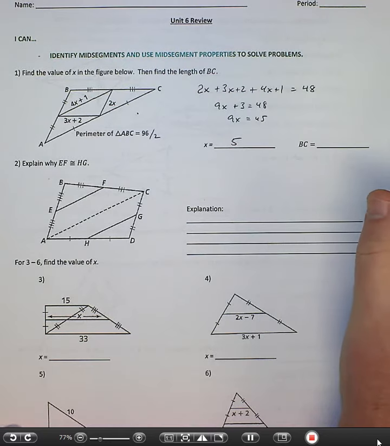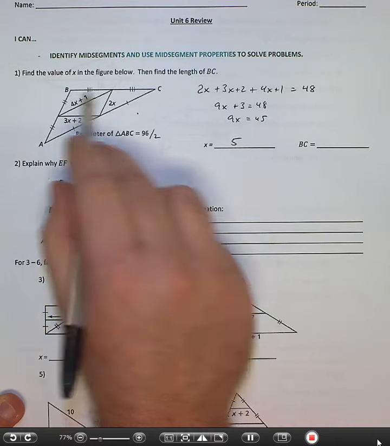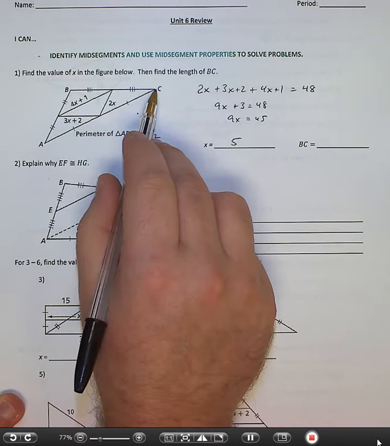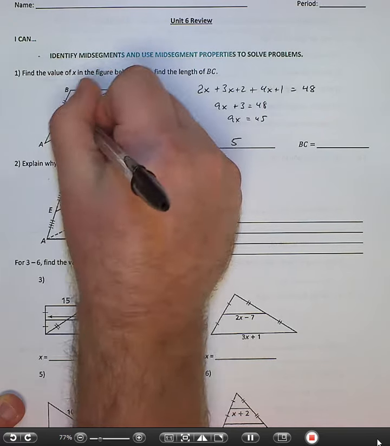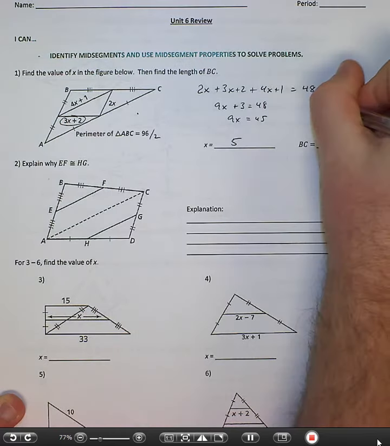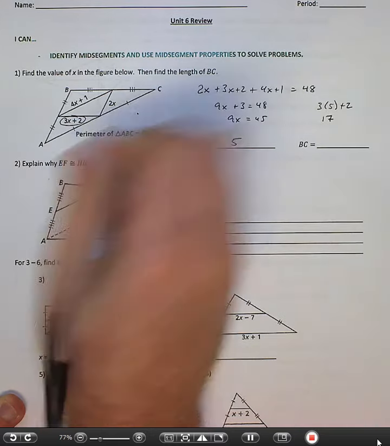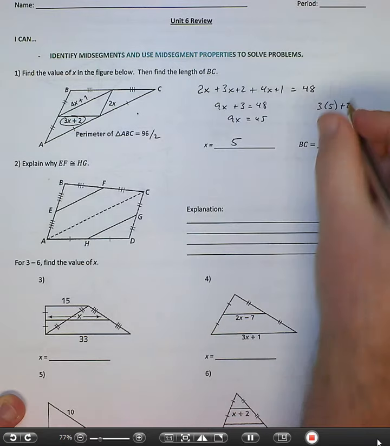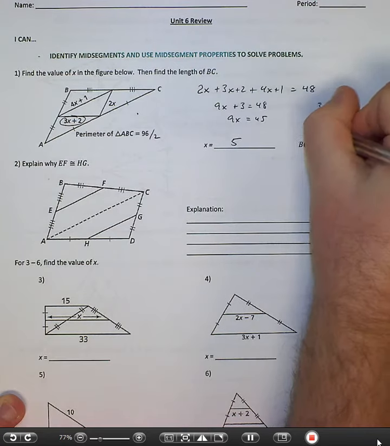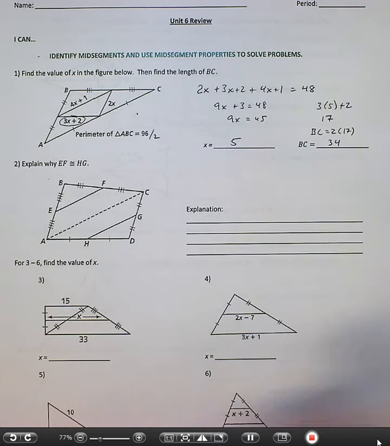And then find the length of BC. Okay, so if we want to find BC, the mid-segment that's going with BC is this one right here, the one that's parallel to it. So I'm going to look at 3x plus 2. So 3 times 5 plus 2, that's 15 plus 2, that's 17. That's the length of this right here. So then the length of BC is double that. So 34.